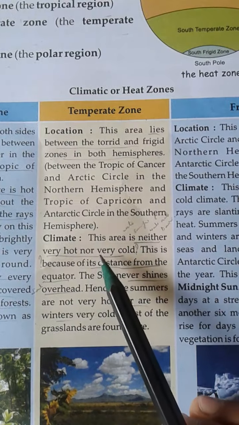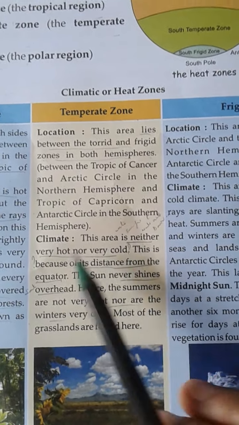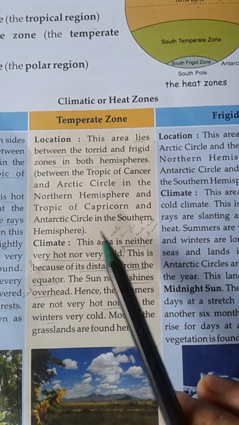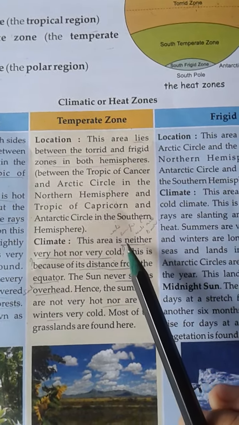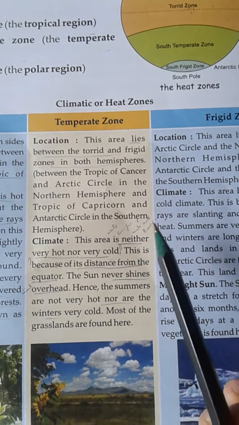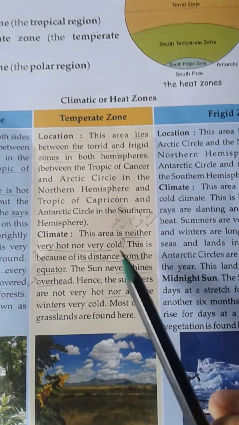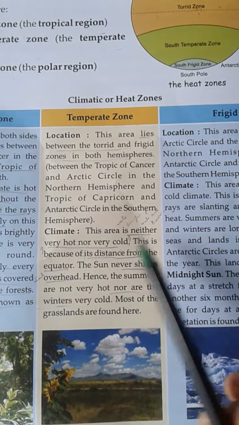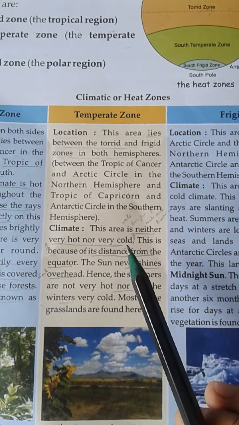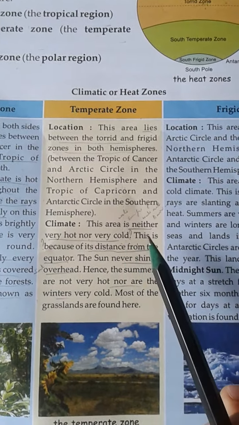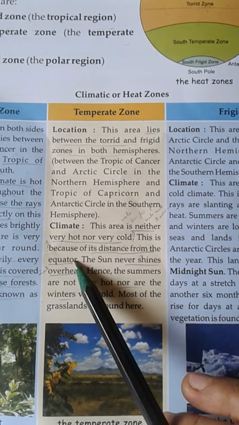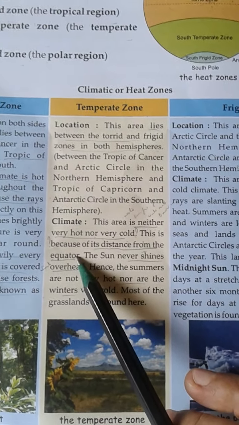What is the climate of the temperate zone? This area is neither very hot nor very cold. For example, the countries in Western Europe and Northern America experience neither very hot nor very cold weather. Why is the temperate zone neither very hot nor very cold? Because of its distance from the equator. It is a bit far from the equator.